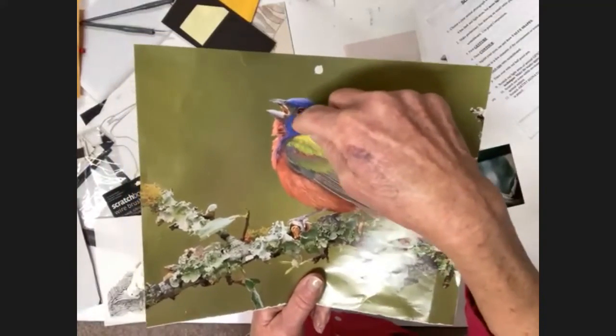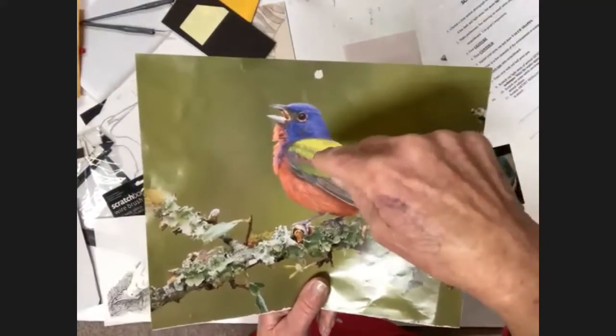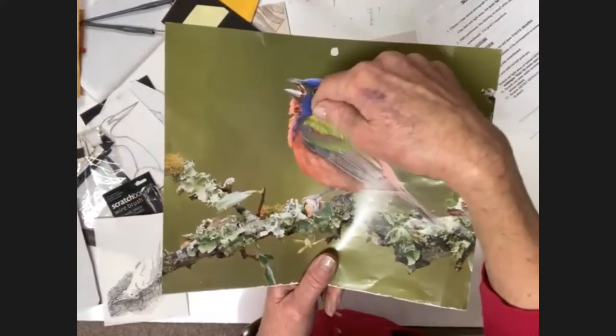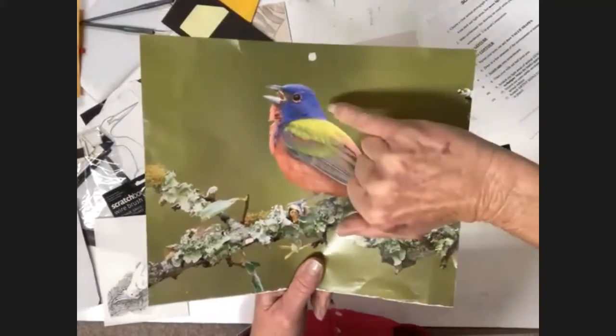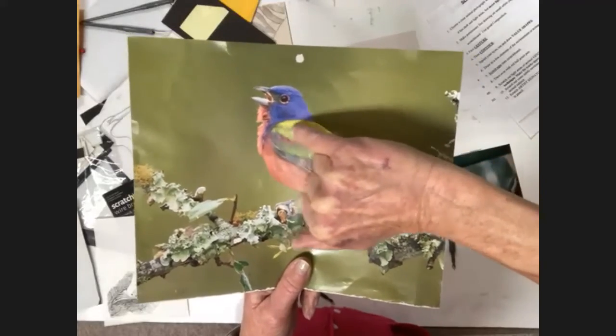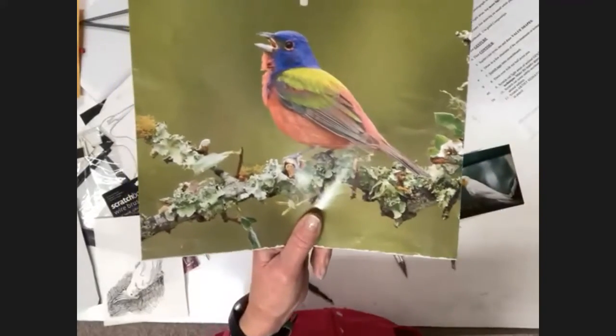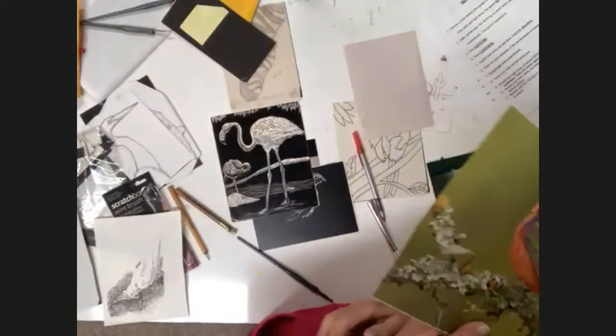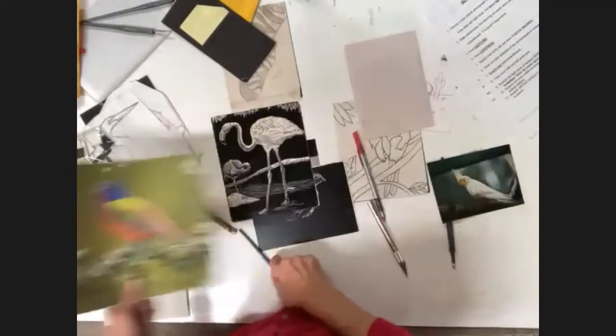transfer this value into a number, say, okay, if 10 is black and 1 is white, this will be a 1, but what is this? Is this like a 7? Is this like a 4? What do those different colors translate into in terms of values? Value meaning how dark or how light it is. Okay.